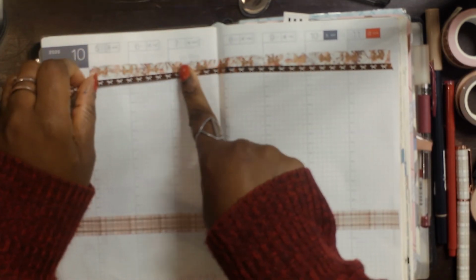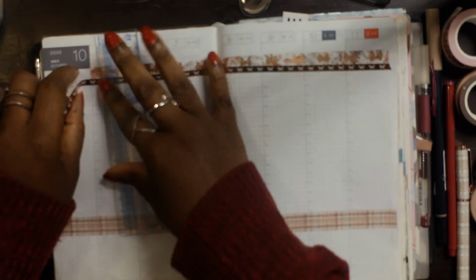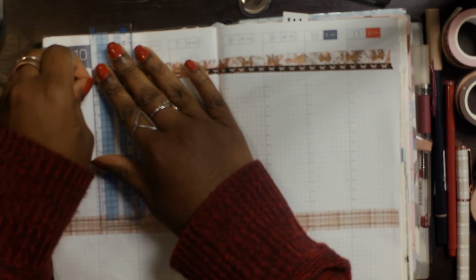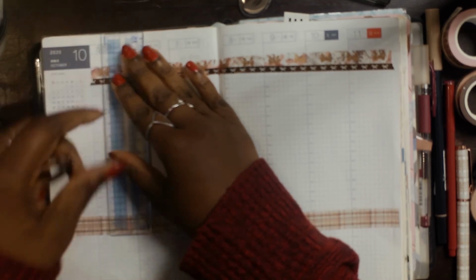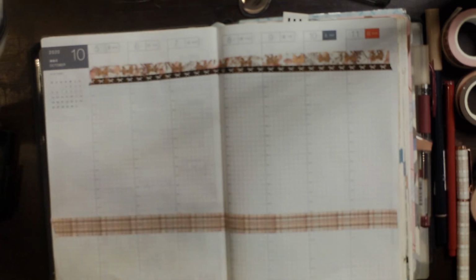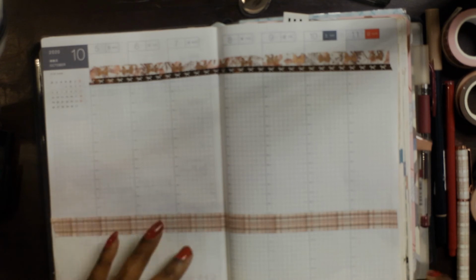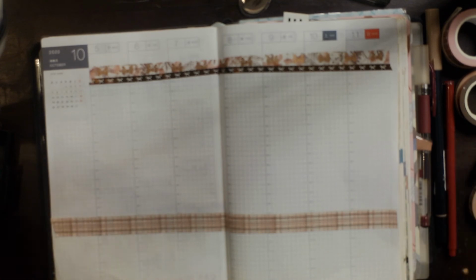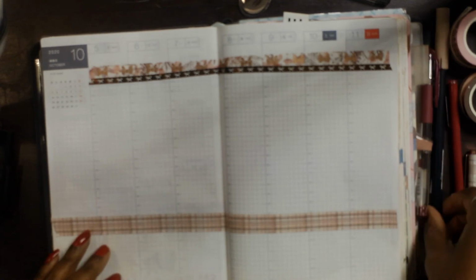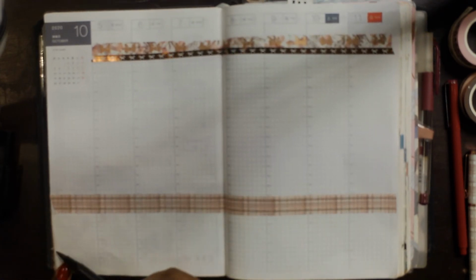I like a lot of white space in my weekly layout in particular, in my planner in general. So in the monthly, see that I don't fill that up with every appointment because I don't want too much going on. The same thing certainly is true of my weekly in particular.